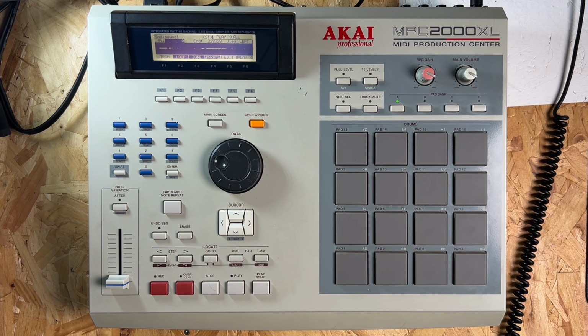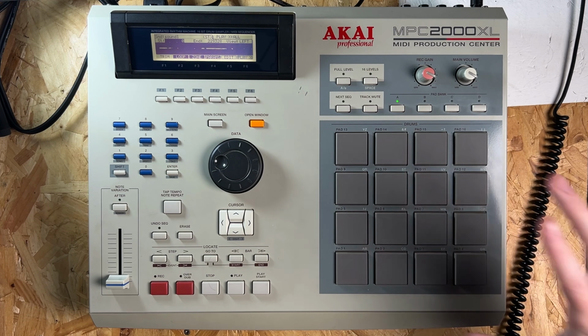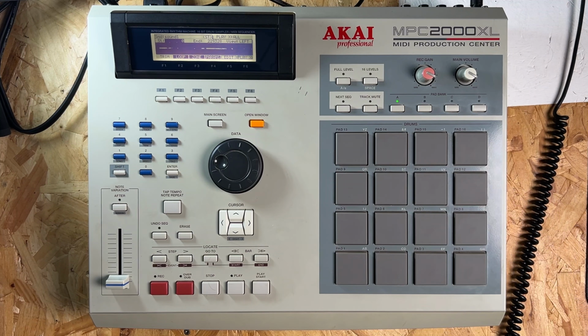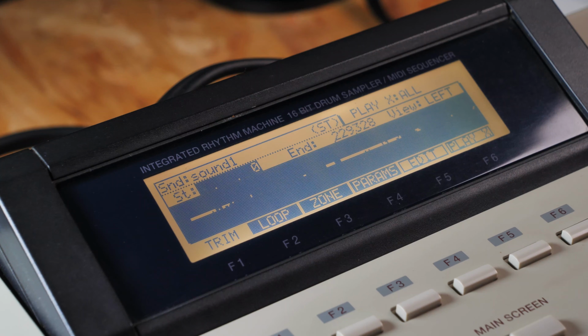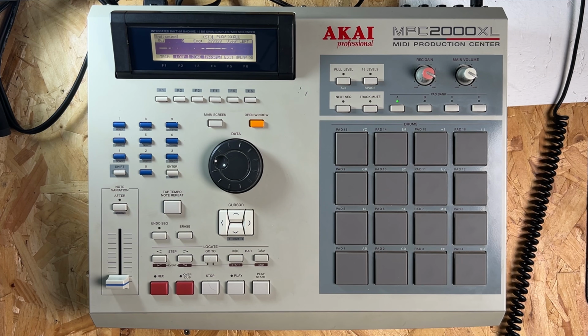As you can see here today, I am on the beast that is the MPC 2000 XL. Now it's really difficult getting everything set up to film around this, but hopefully we're all good. I've got the overhead shot and then I've got a camera on the screen as well. So hopefully that's enough to show you everything that I need to show you today.